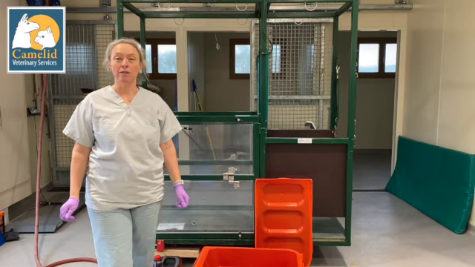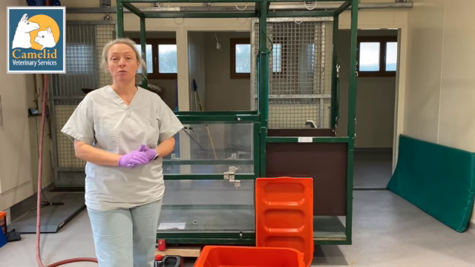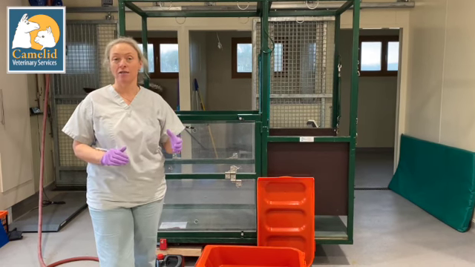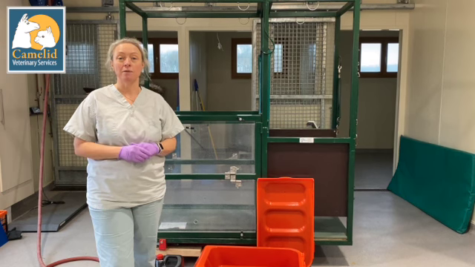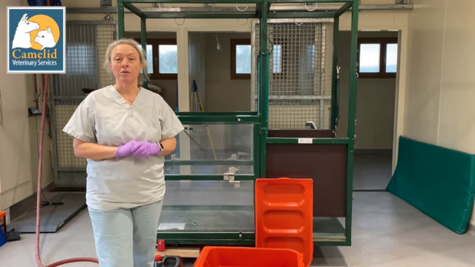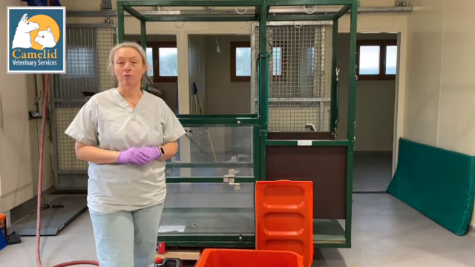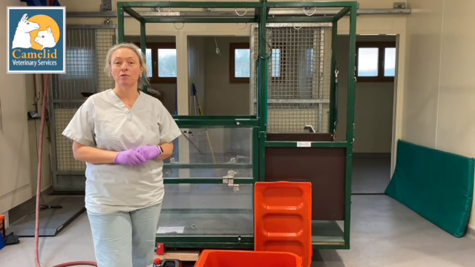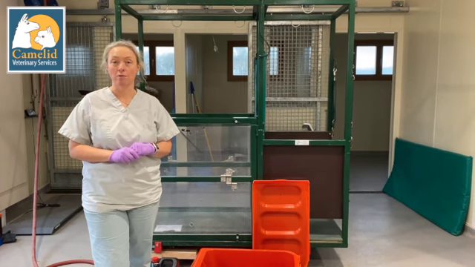Different products will need to be used at different dilution rates in order to kill certain things. So viruses and bacteria might need to be used at different rates, and you can see all of those dilution rates on the table before you buy them, but obviously you can also read them on the label.